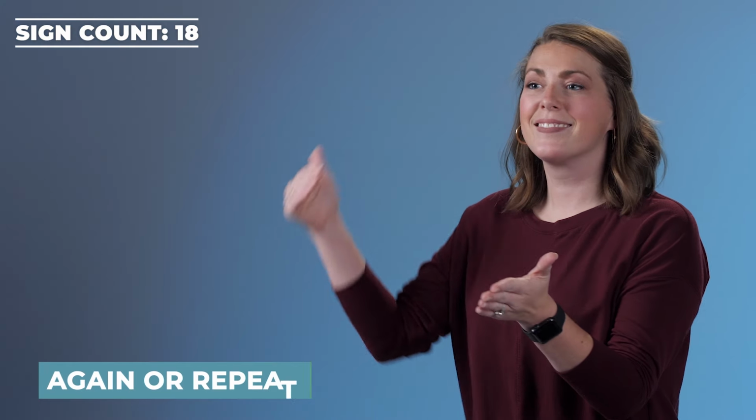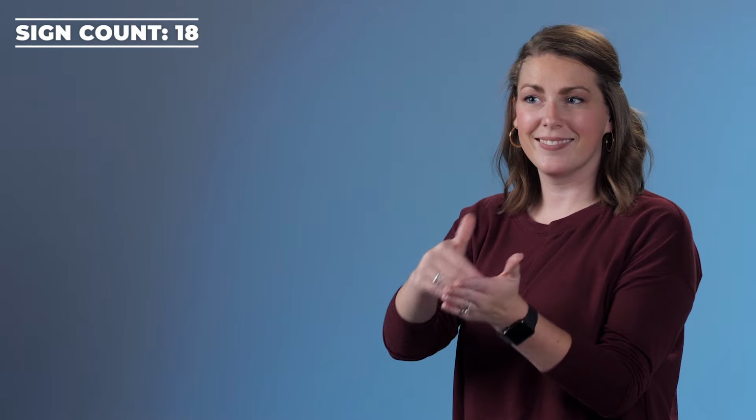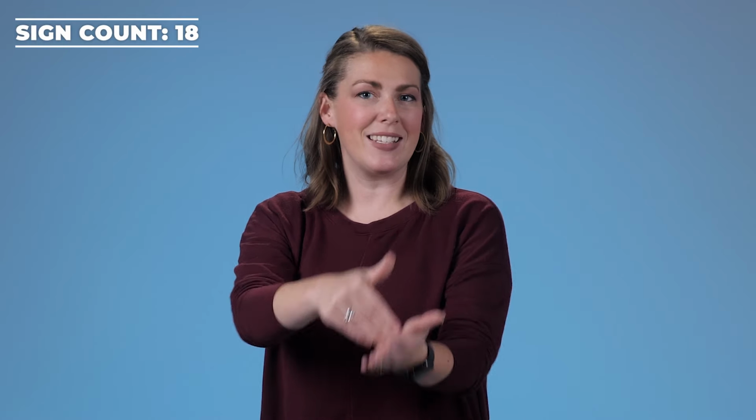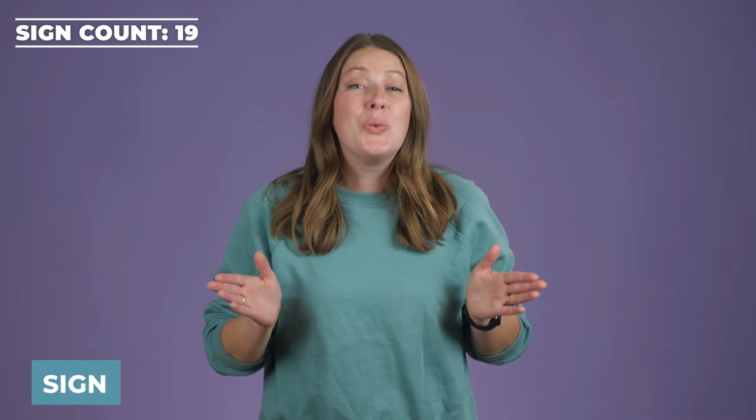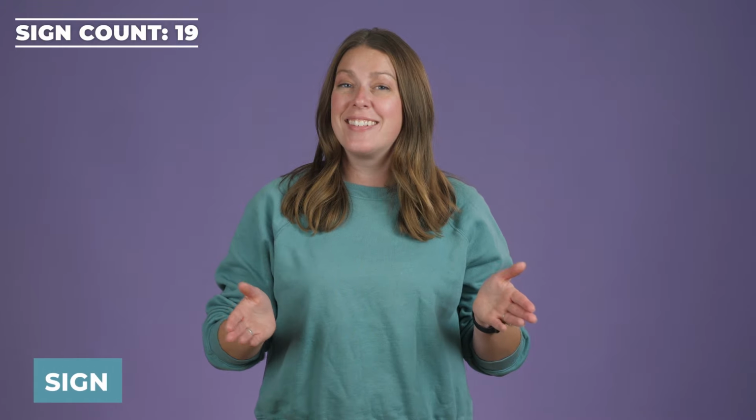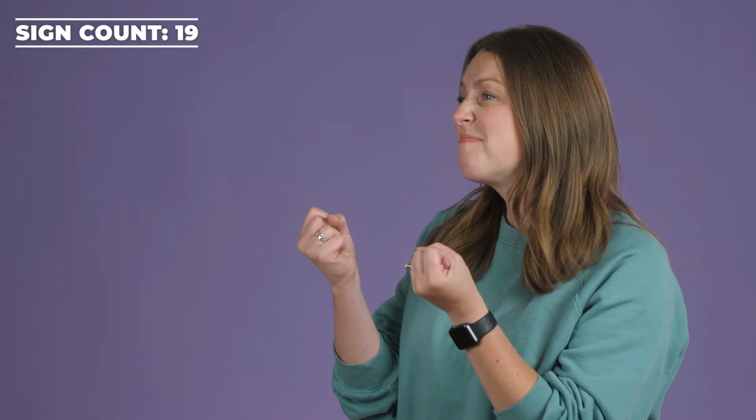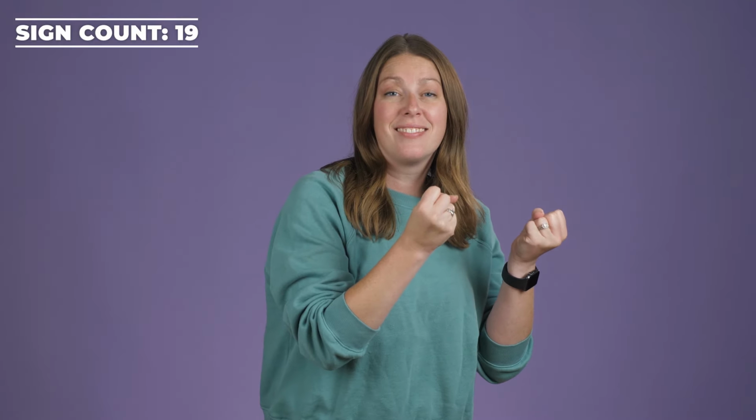Your dominant hand is coming into the middle of your hand. There are actually two signs for sign. This one is index fingers moving in towards yourself, and this one is S's moving fast out and in.